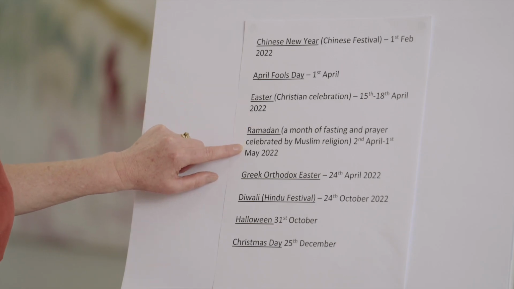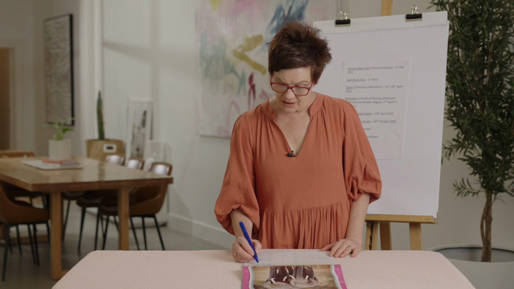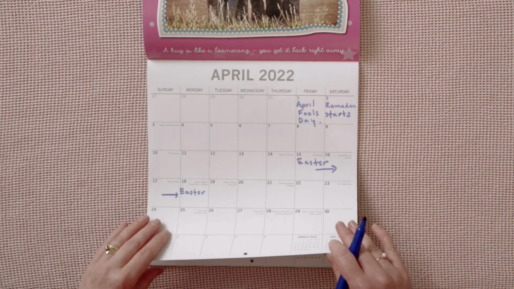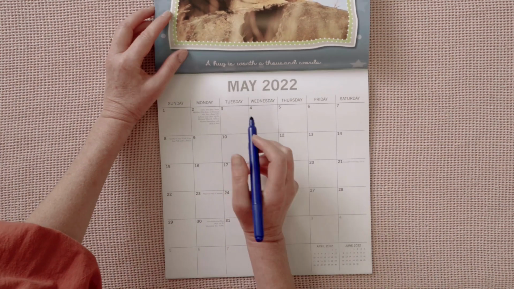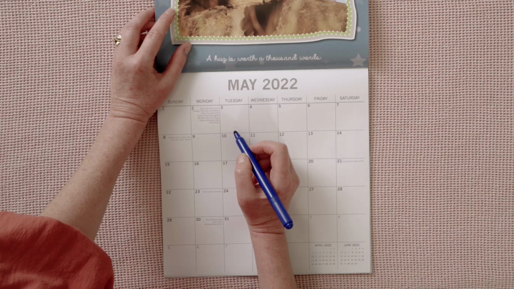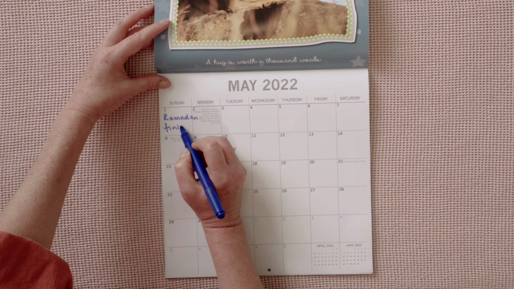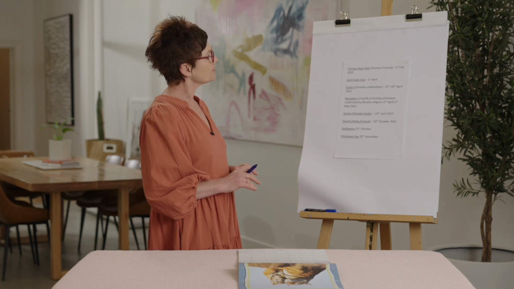Right, Ramadan. Now, this is a very interesting festival, and it happens also in April. So Ramadan starts on Saturday, the 2nd of April, and it finishes on the 1st of May. So that is approximately 4 weeks of prayer and fasting. Fasting is not eating or drinking during the day. So we go to Sunday, the 1st of May, where Ramadan finishes. And that is a big festival celebrated by the Muslim religion.